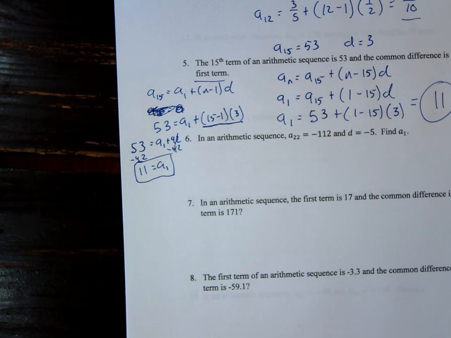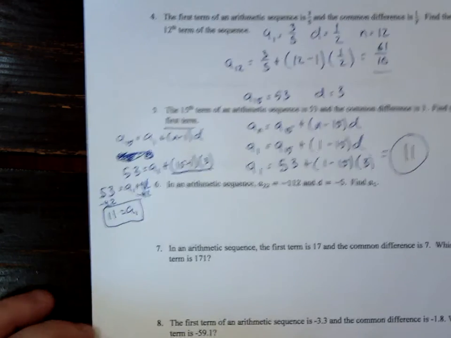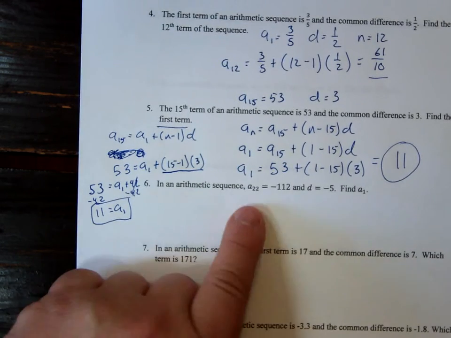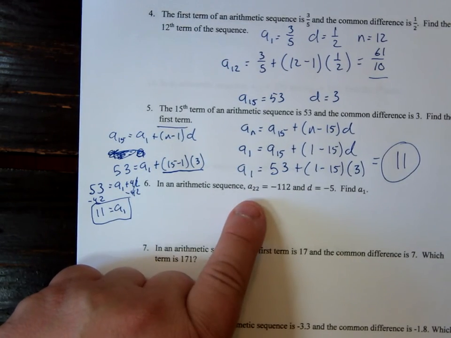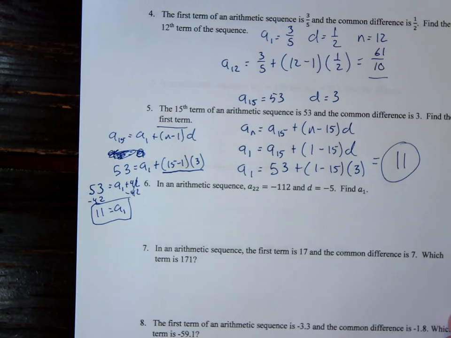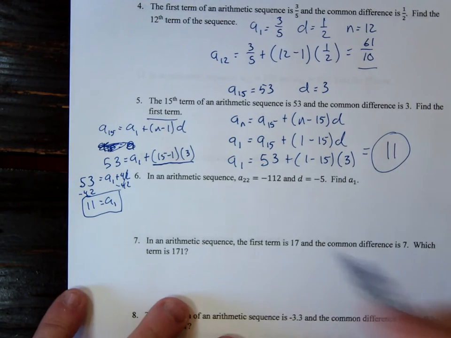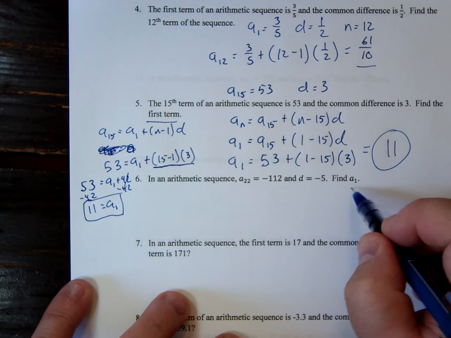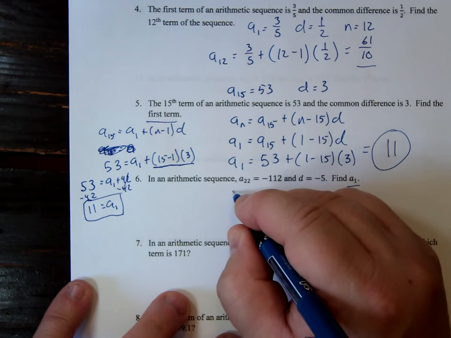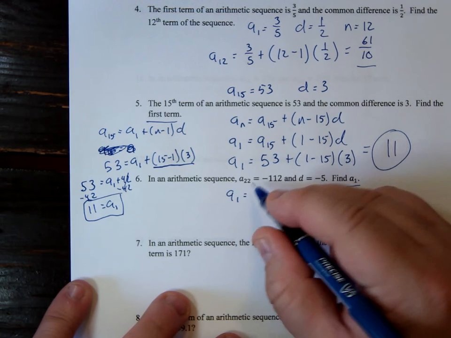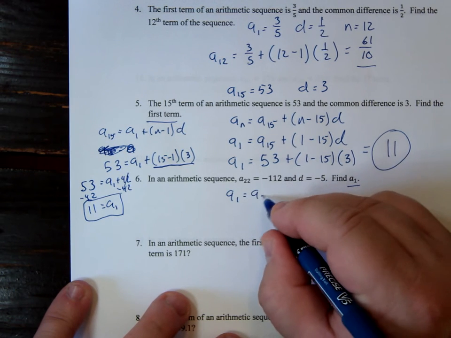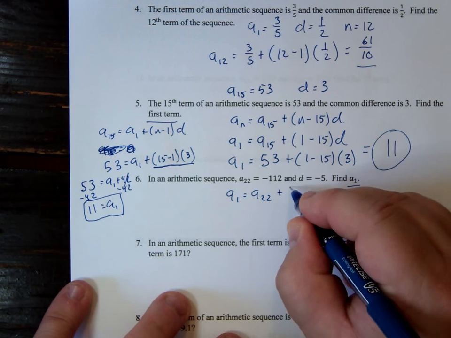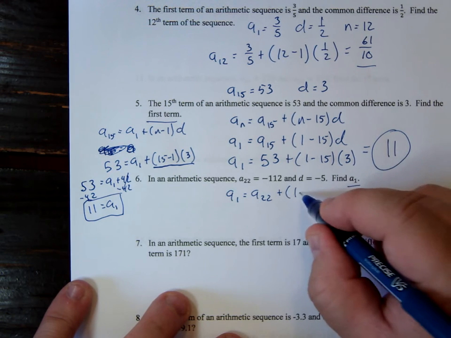So let's look at that for number 6. Same idea. They give you a term that's not the first term, but they want you to find the first term. So we're going to say, since this is the one I want, I'm going to start with the first term. The first term will equal the one I know, this is the 22nd, plus, so this would be 1 minus 22.